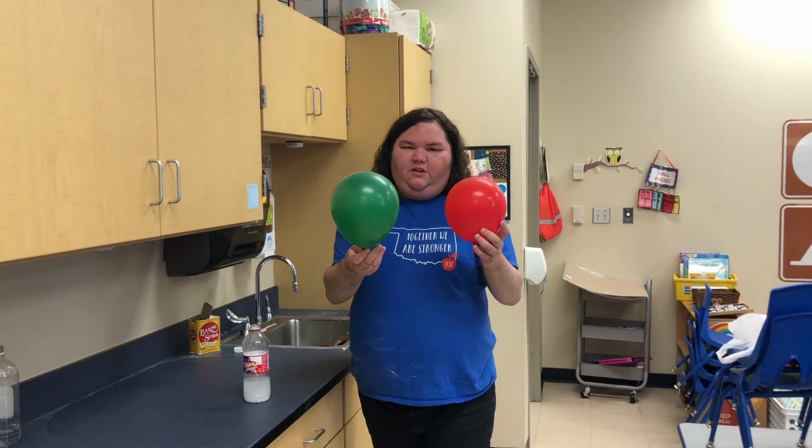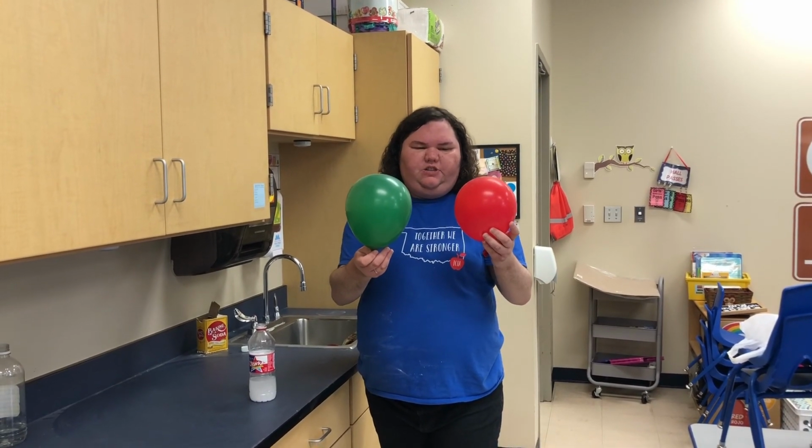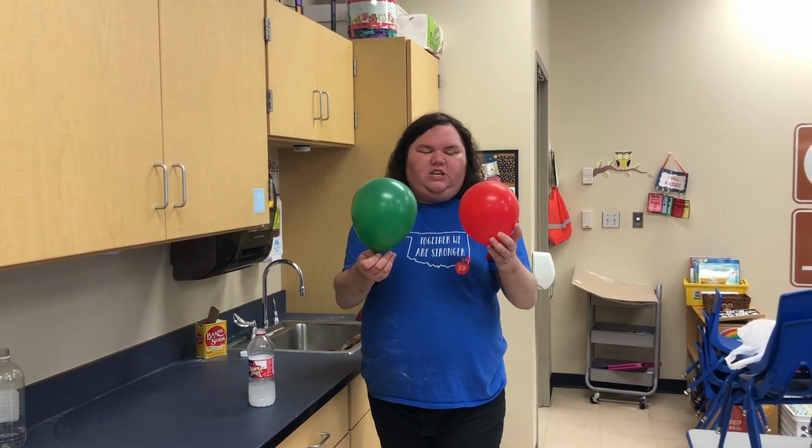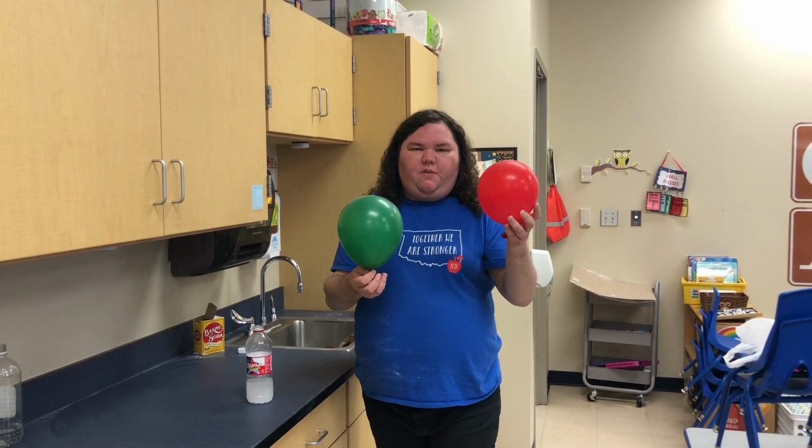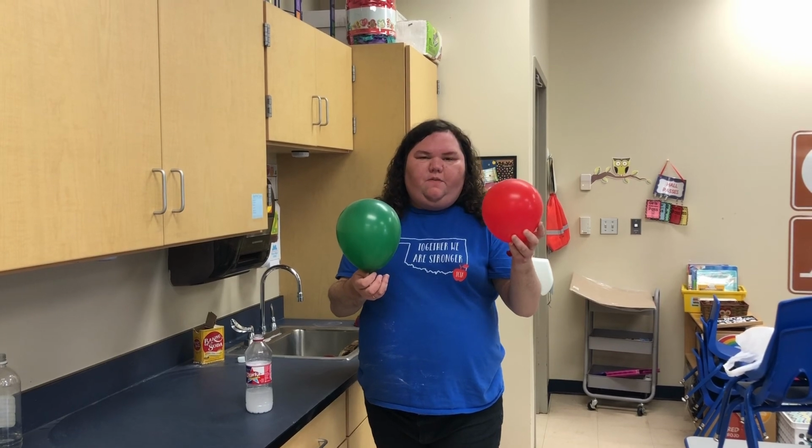Which one is bigger? And which reaction do you think would take more time to fill up more balloons? Blowing them up from your breath or blowing them up from carbon dioxide created from baking soda and vinegar?